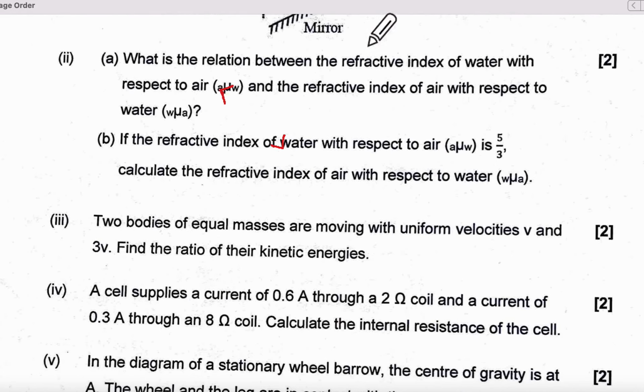Now look at this one. What's the relation between refractive index of water with respect to air, A mu W, and the refractive index of air with respect to water? So this is very simple. They are reciprocals.